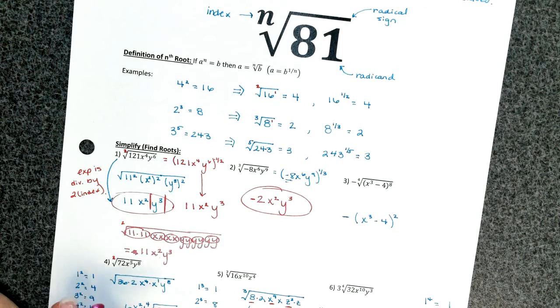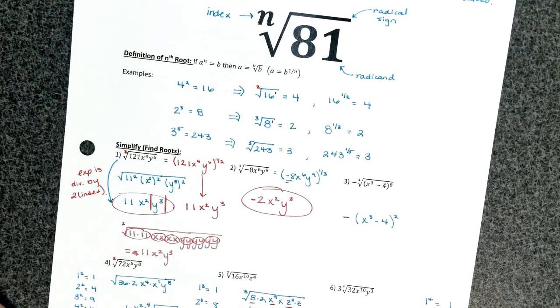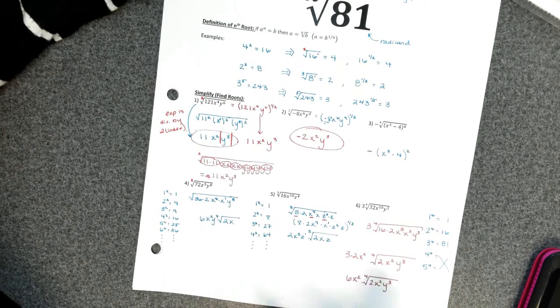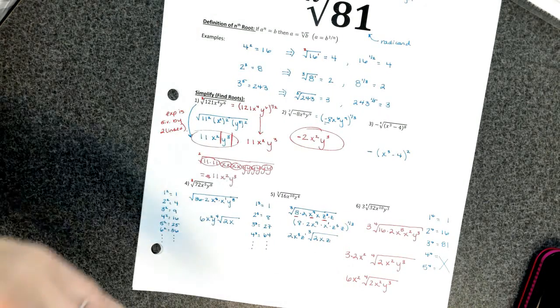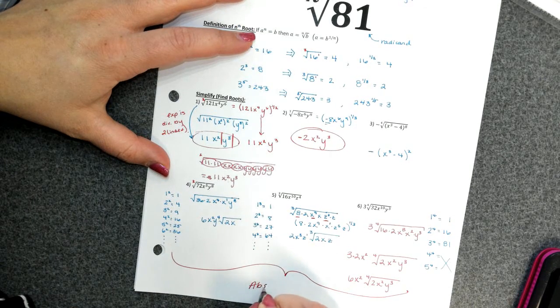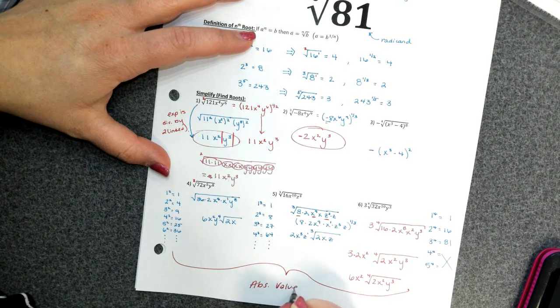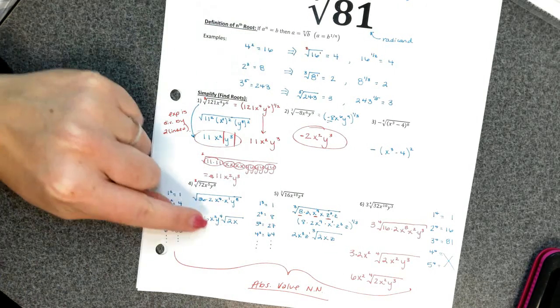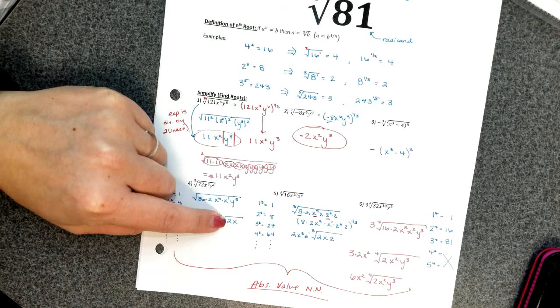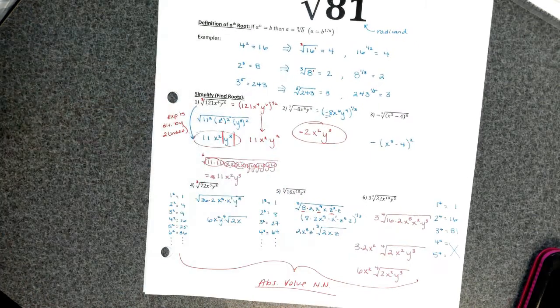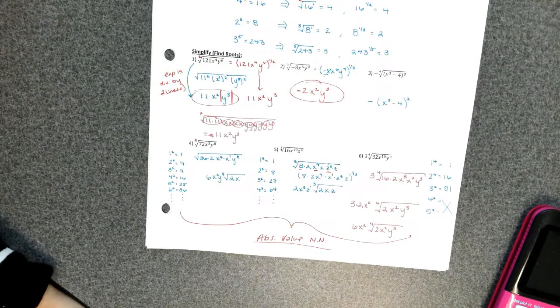Now the bottom 3, 4, 5, and 6, you do not even have to look at, because if there's ever stuff left on the inside, you don't have to worry about absolute values. So if you have stuff on the outside and inside, don't worry about absolute values. Our problems are done.